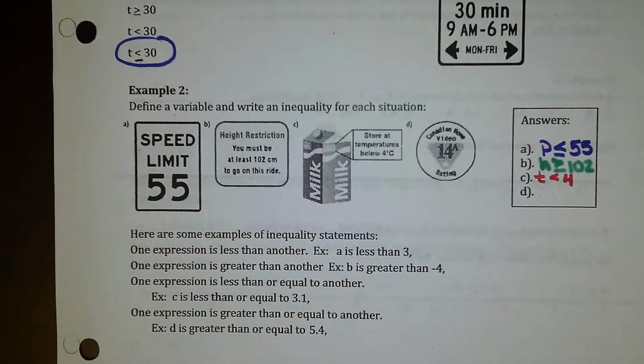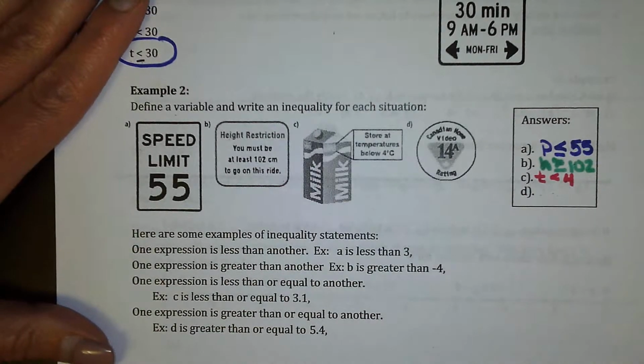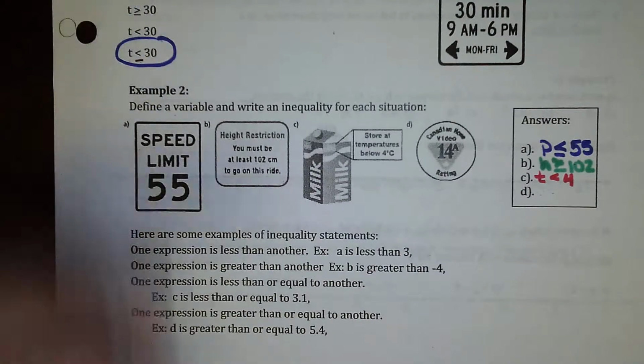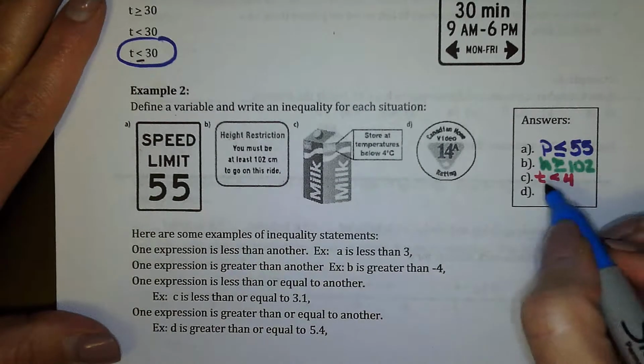Okay, so less than, it doesn't say that it can be equal to 4 degrees, so therefore I'm just going to leave it as less than. And then the very last one there, the 14A, so your age limit for watching this particular show, it would be 14 or older.